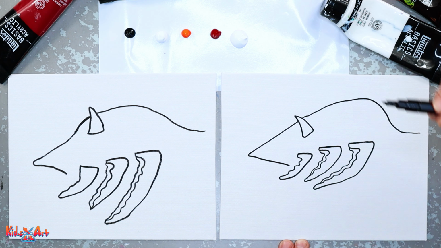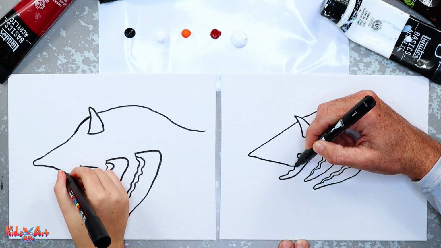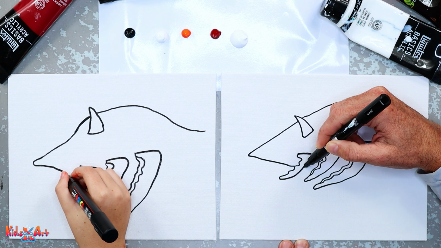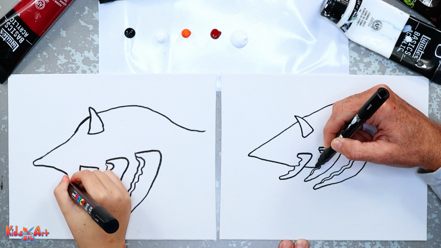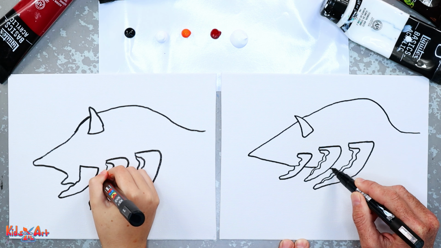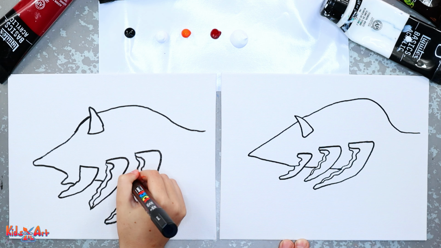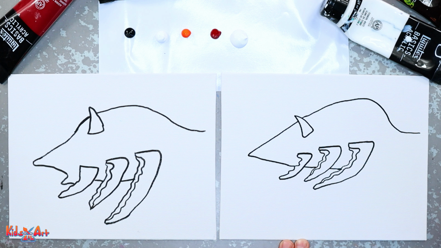So what we're going to do is, that's why we did these first. So now we can go behind these fins. You've got to just kind of imagine where they're coming out. Something like that. Good. Okay, now let's finish up his face here.